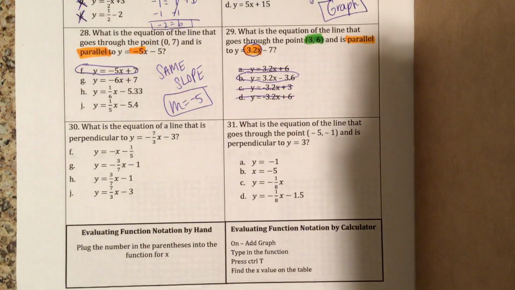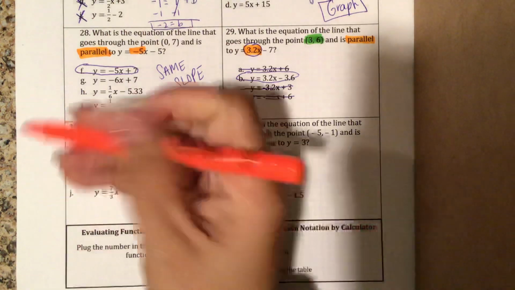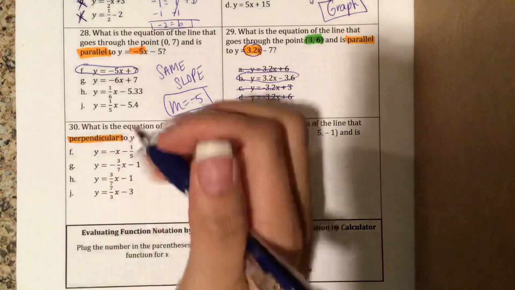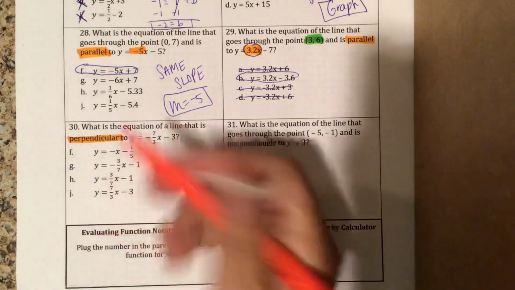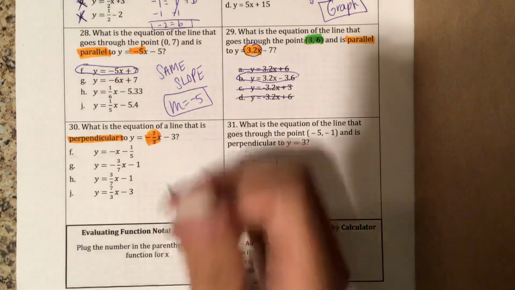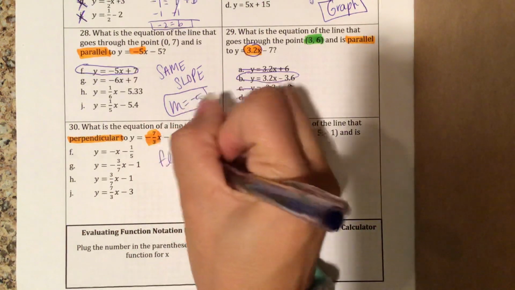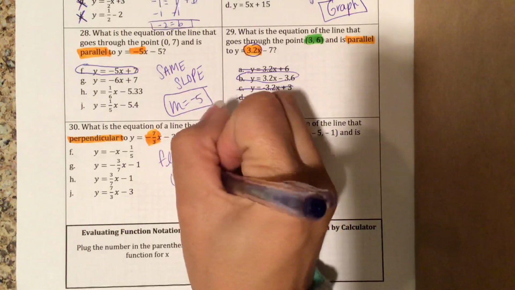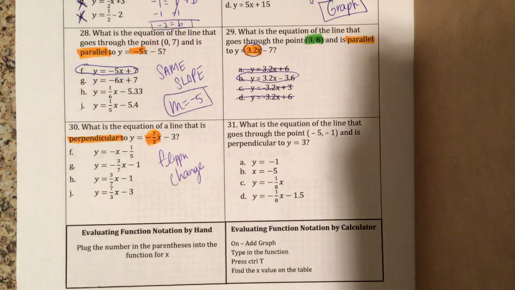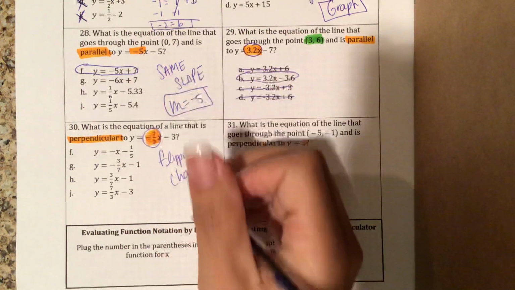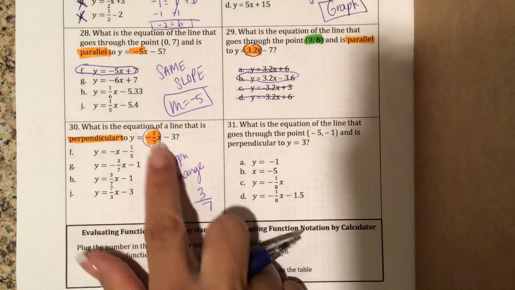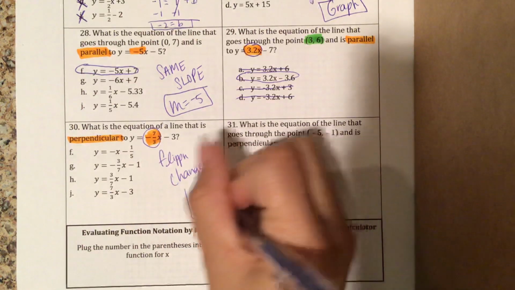Next one, number 30. Next word we need to know is the word perpendicular. Perpendicular means you take the slope. It's a longer word, so this one is a longer step. So what we have to do, I call it a flip and change. So perpendicular is a flip and change. So I take my slope numbers and I flip them. So now it's 3/7. Then I change the sign. It was negative and now it's positive.